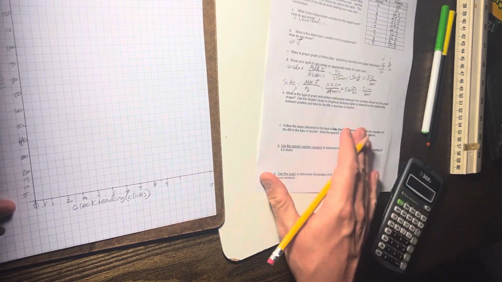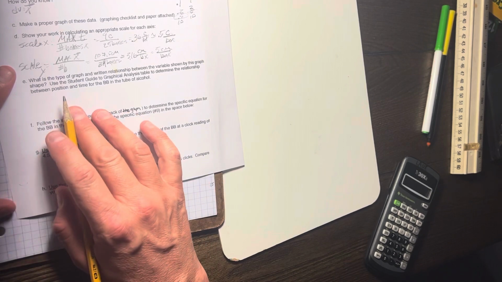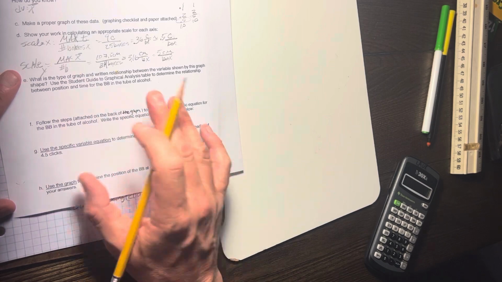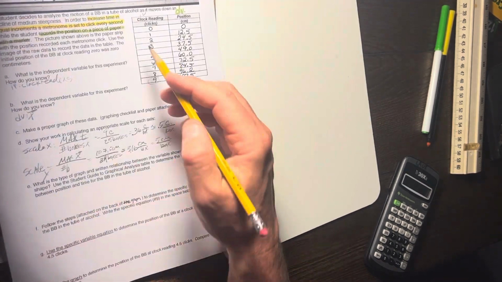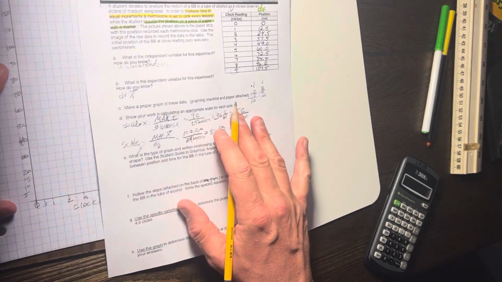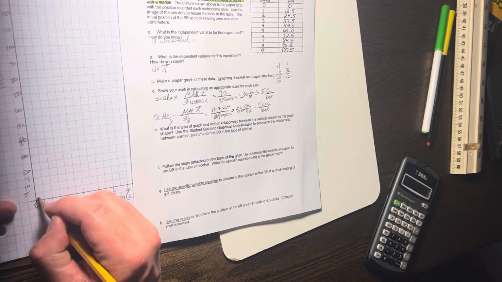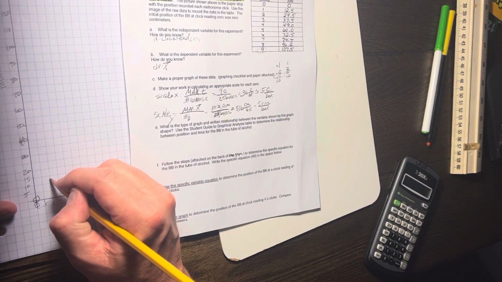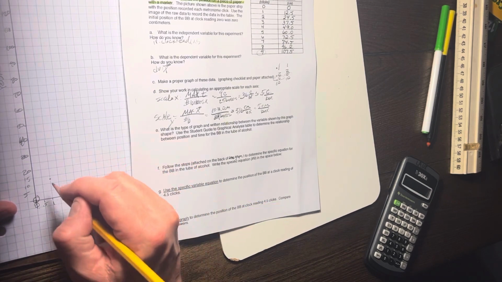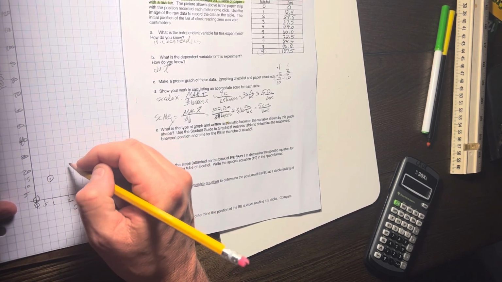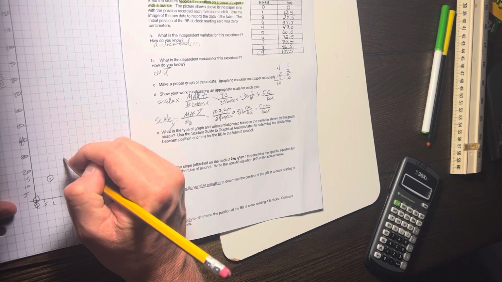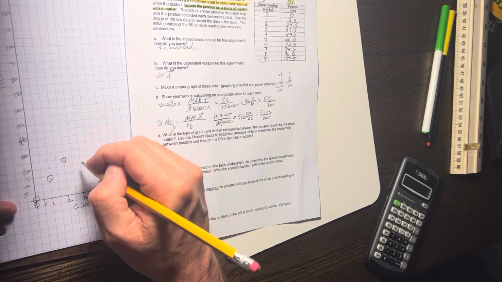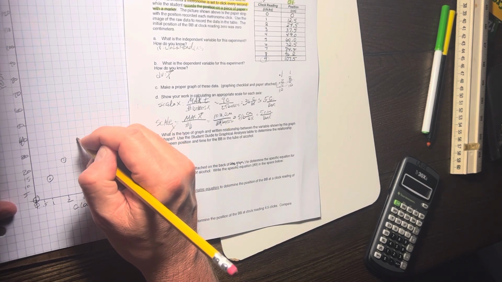Next up, we need to make sure that we plot the points and use point protectors. So I'll have to look at the data table. At 0 clicks, we've got 0 centimeters, so we plot our point and put a point protector. At 1 click, you're at 12.5, 1.5. 12.5 would be exactly halfway between 10 and 15, and a point protector. 2 and 24.5. Here's 2, 25 would be here, so 24.5 is just below that.